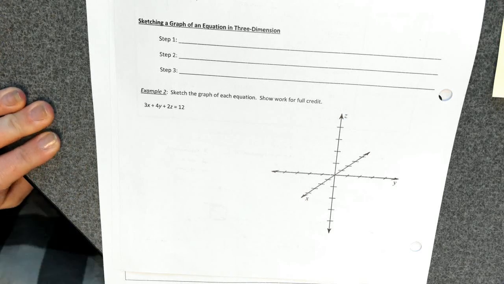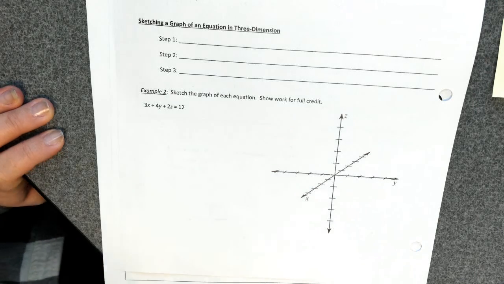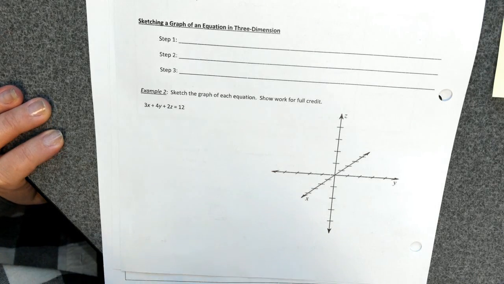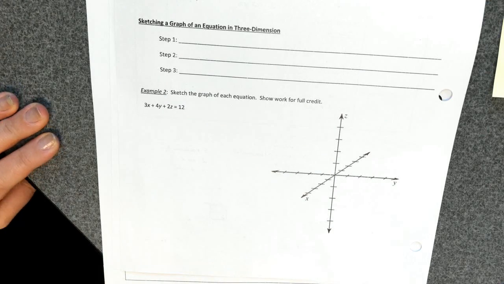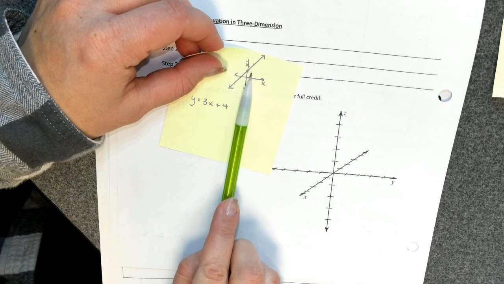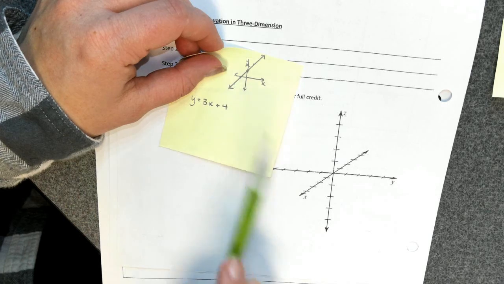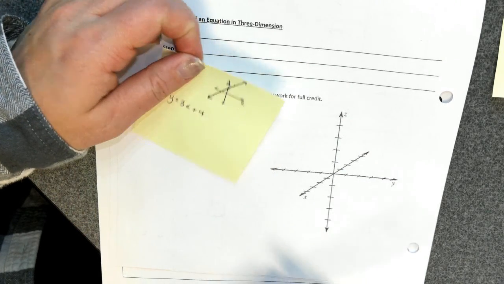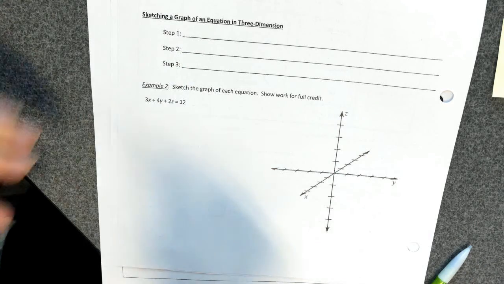Okay, so our first step when we are graphing the 3 dimensions is we are going to have to find all 3 intercepts. So before, we had 2 intercepts because it was a line, but now because it's in the 3D space, we're going to have 3 intercepts because there are 3 axes to intercept. Okay? So we need to find all 3 intercepts is going to be step 1.